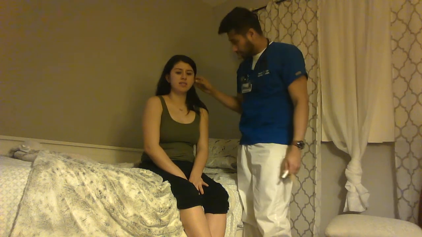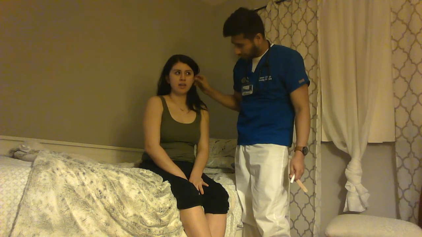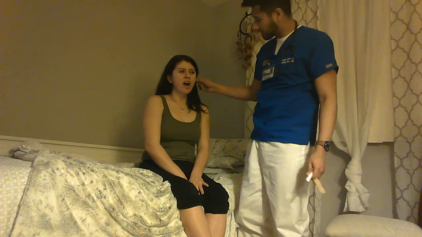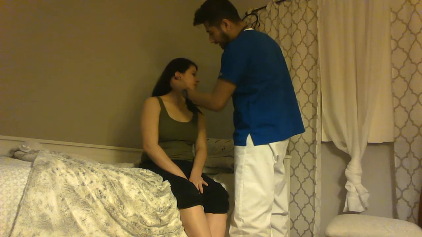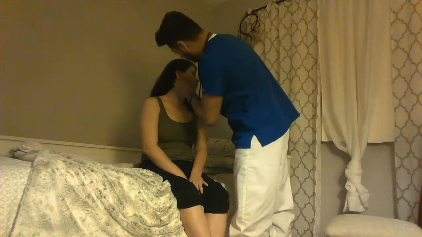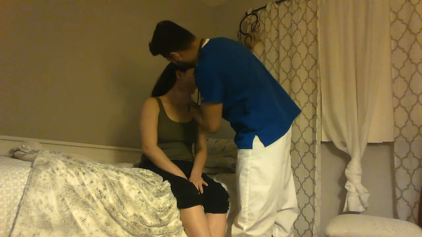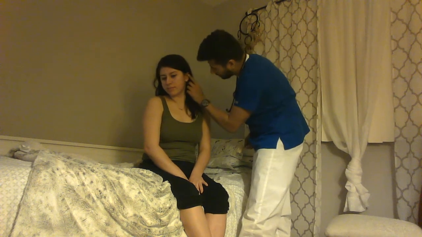Now I'm going to move on to her ears. So I want to inspect for any lesions, and I'm going to palpate for any tenderness. Do you feel any tenderness? No. Same thing with this ear. Do you feel any tenderness? No. No signs of lesions. Then I'm going to look at the auditory external meatus for any cerumen. Same thing with the other ear. Cool.